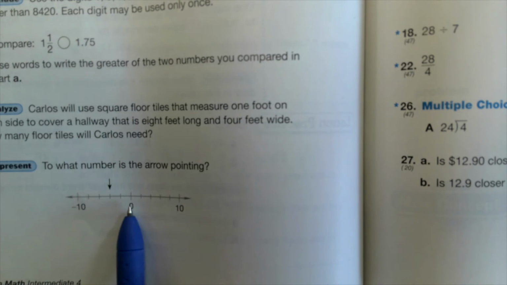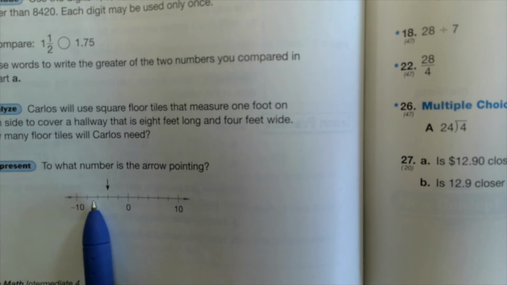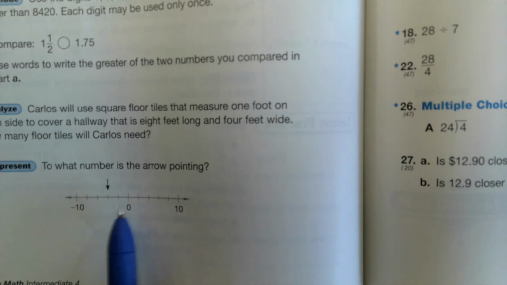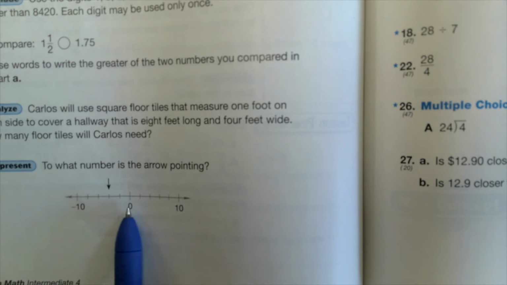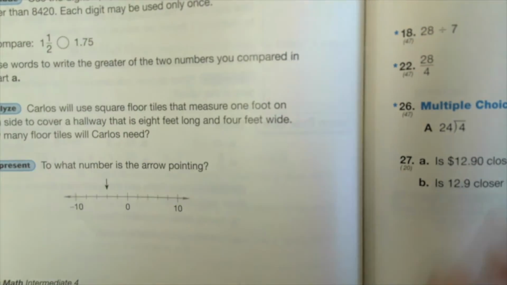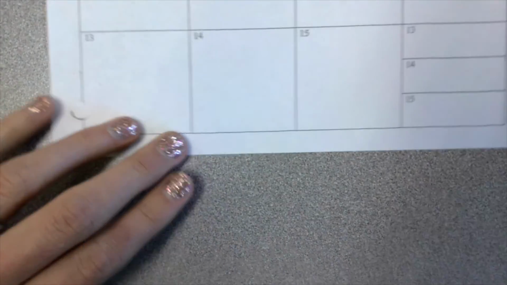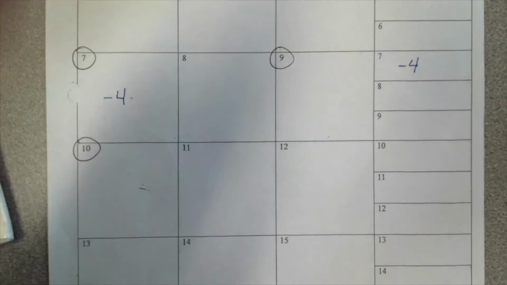Let's try 2s. 0, -2, -4, -6, -8, -10. All right, so it's counted by 2s.